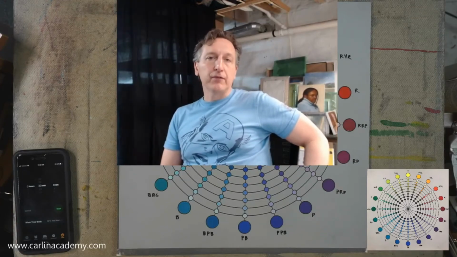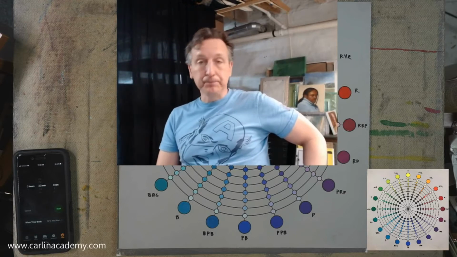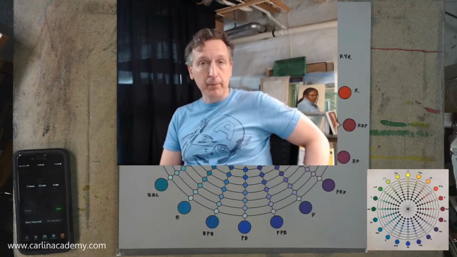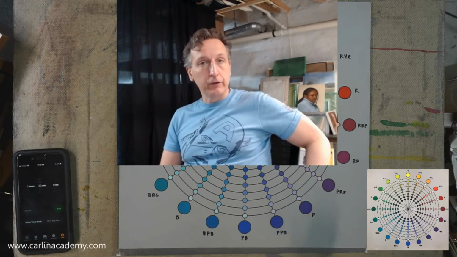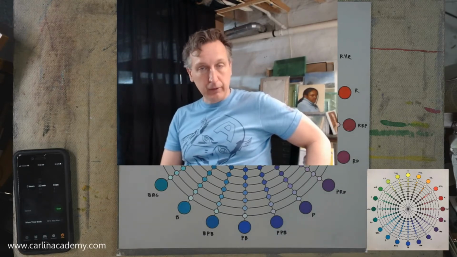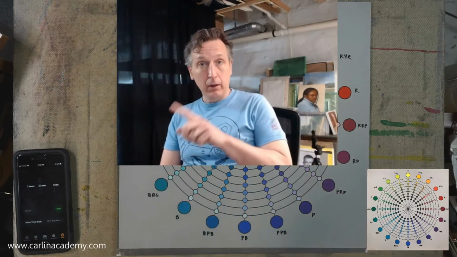We pick up where we left off with the last video, which you remember. We were creating the templates for the value scale color wheel and for the pigment file. We're going to pick up where we left off and actually start to lay out the colors that we're going to need for our 20 space color wheel, right?